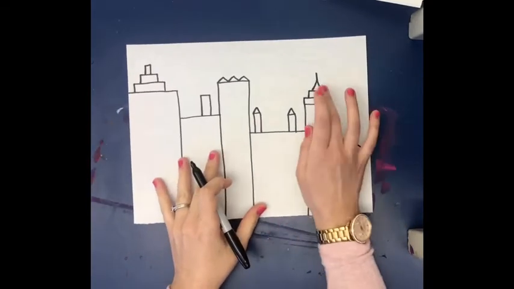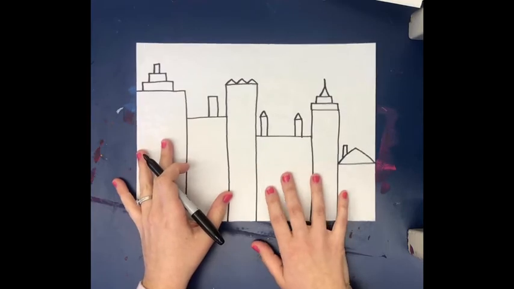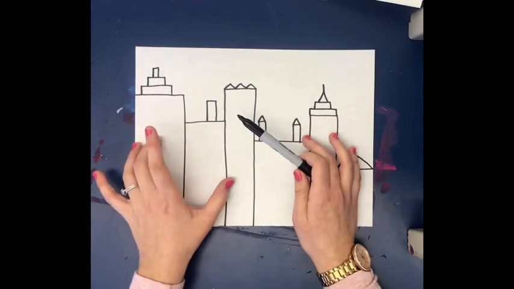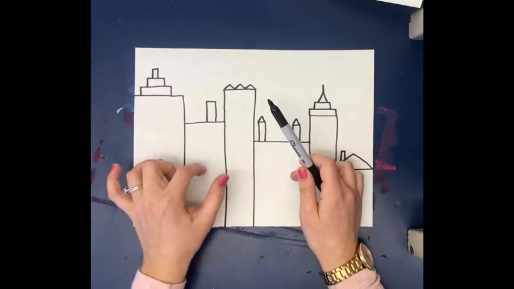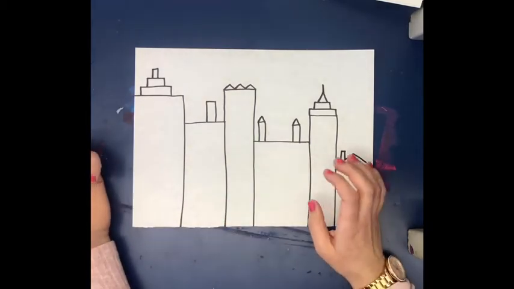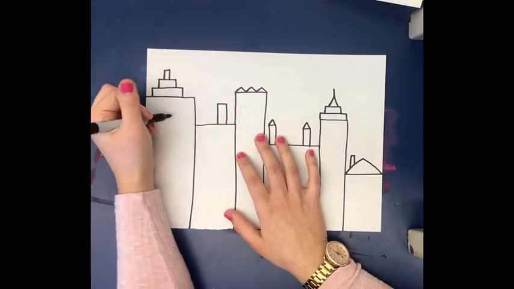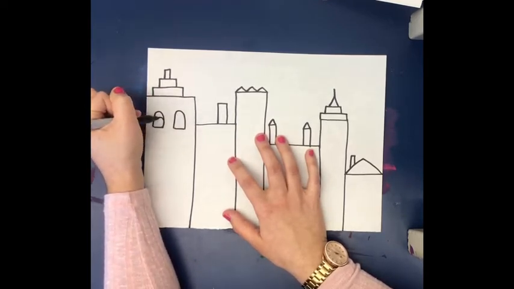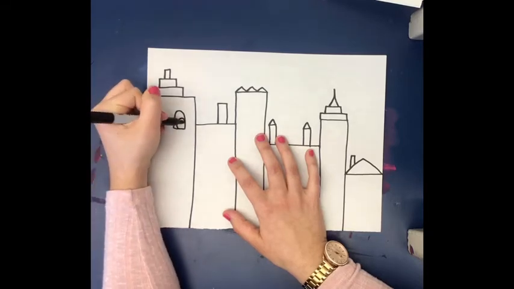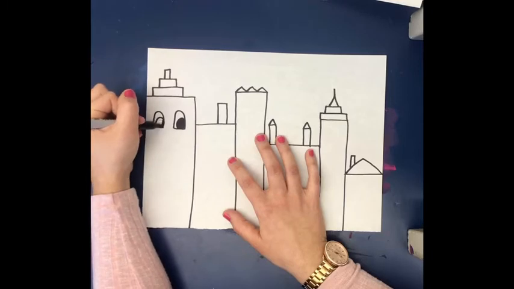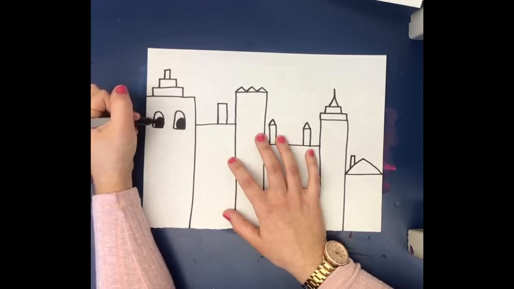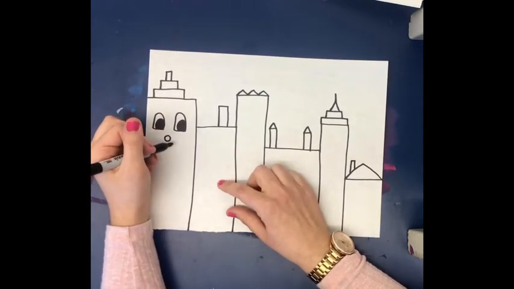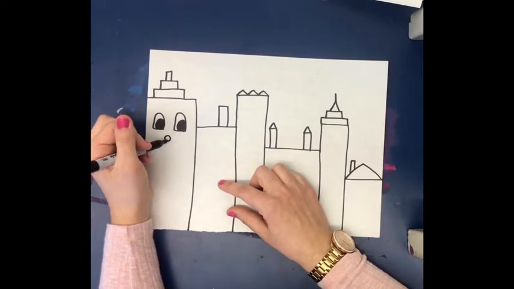Okay, so once you have different tops on your buildings to make them all unique, then you can go ahead and add the faces. When you are drawing facial expressions, you want to focus on the eyes, the eyebrows, and the mouth. For example, I'm going to start with a face that is happy. I'm going to do semi-oval eyes, and then making a circle inside of the eye and filling it in black is really important because that shows you where your character is looking. So this one's looking down, right? Maybe at this building. And I'm just going to do a simple smile for my first one.